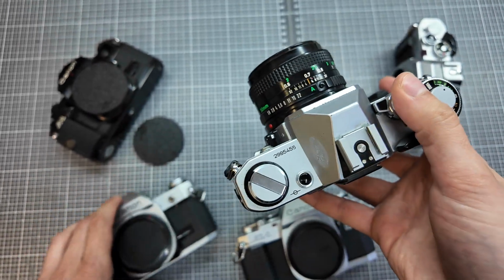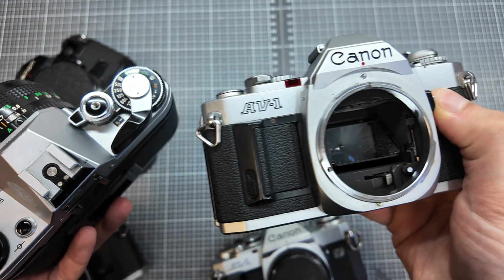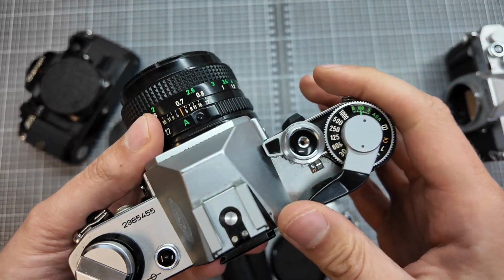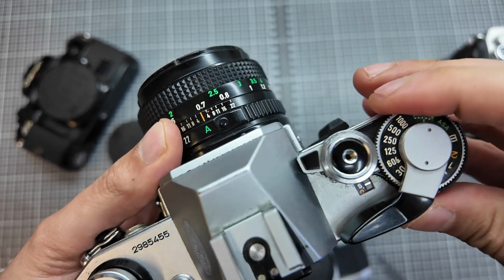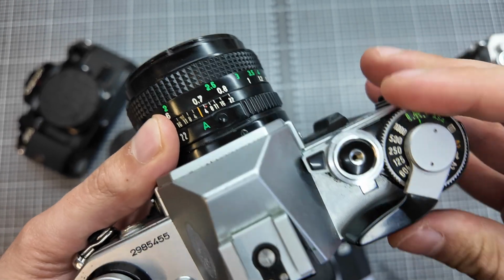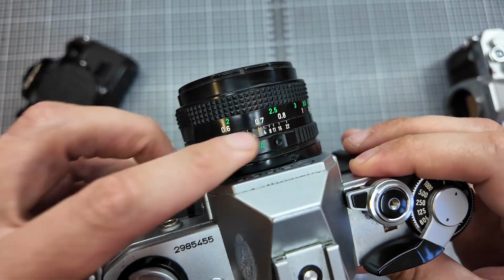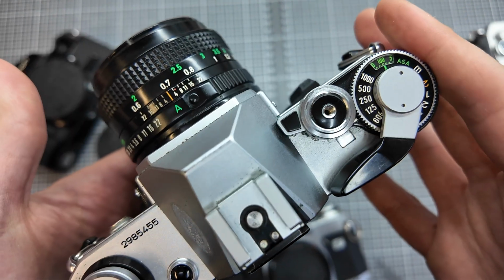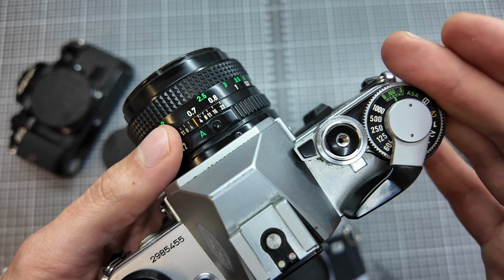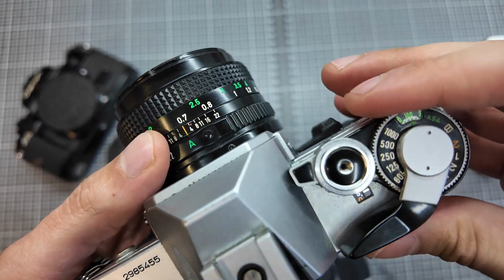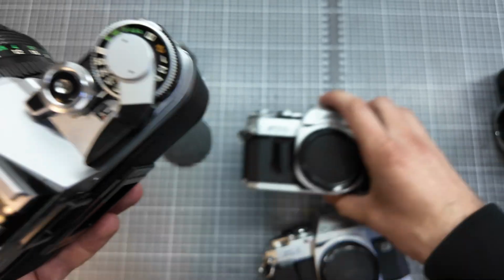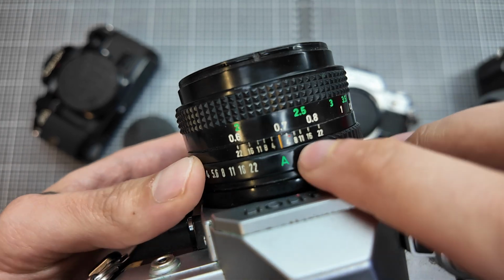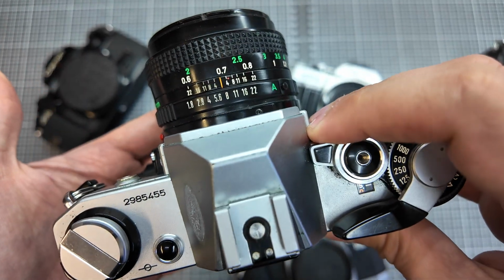So it's basically the opposite of the AV-1. The AV-1 is an aperture priority only camera. The AE-1 has a shutter speed priority mode, which means, as it says, I choose the shutter speed manually and the camera chooses the aperture automatically. That's why it's called shutter speed priority. I can also shoot the AE-1 in a full manual mode like the AT-1, meaning I choose the shutter speed as well as the aperture in full manual mode.